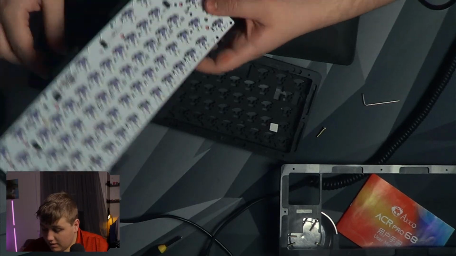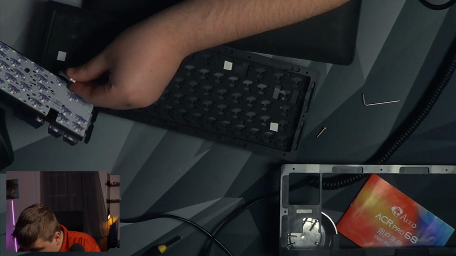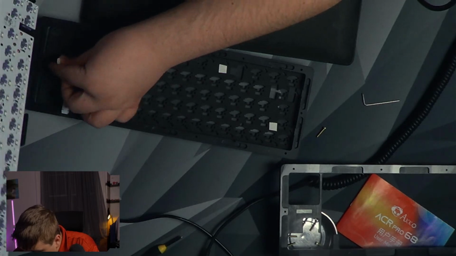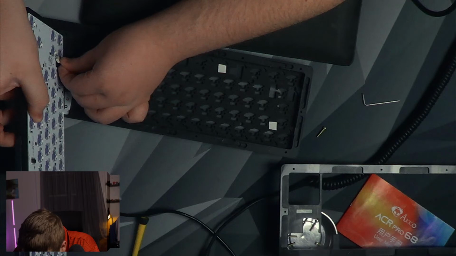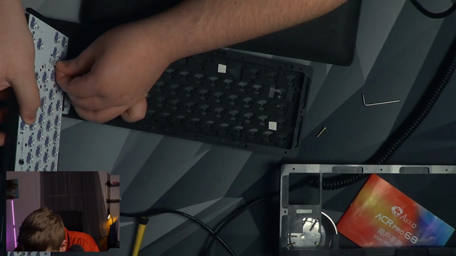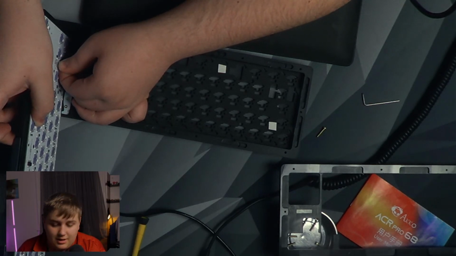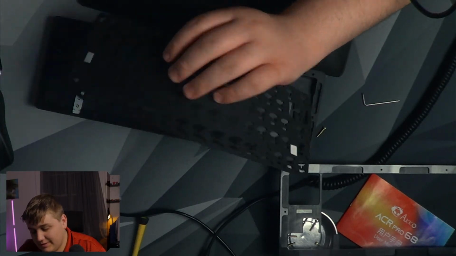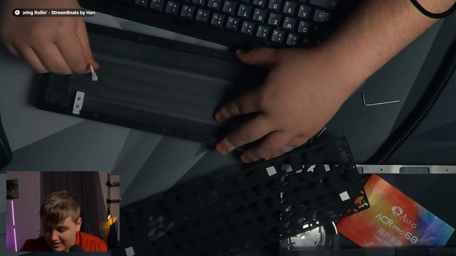I was just trying to check it. I pulled out the actual USB-C port. It just came undone and ripped out.